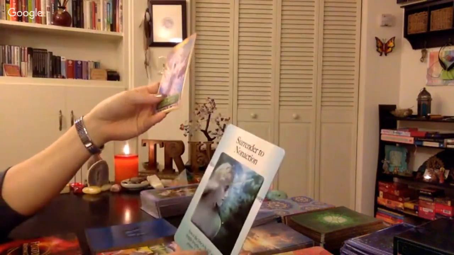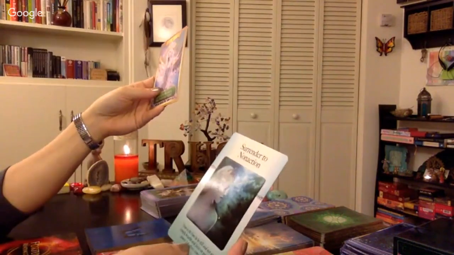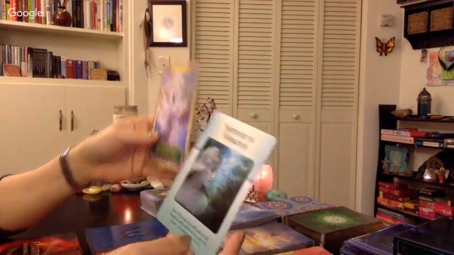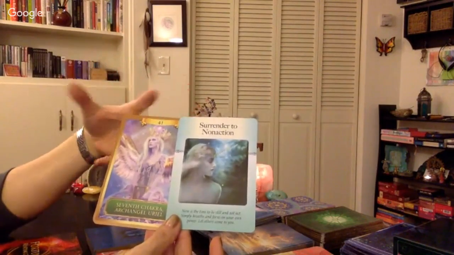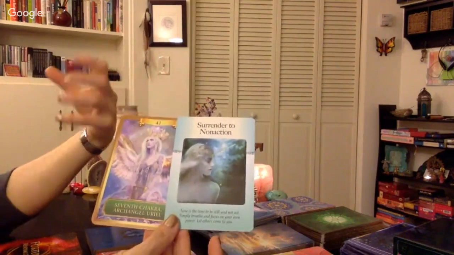Okay, so he's got a crown chakra blockage, and he needs to surrender to non-action, which means, it says, now is the time to be still and not act. Simply breathe and focus on your power. Let others come to you. So this is about him getting quiet and tapping into source and allowing himself to be guided and be awoken by spirit.